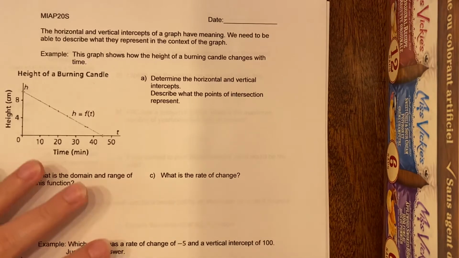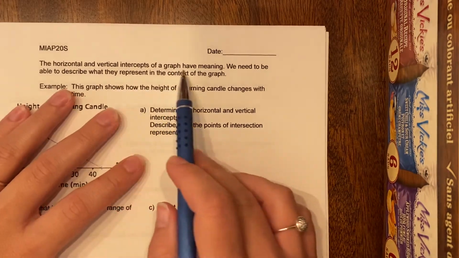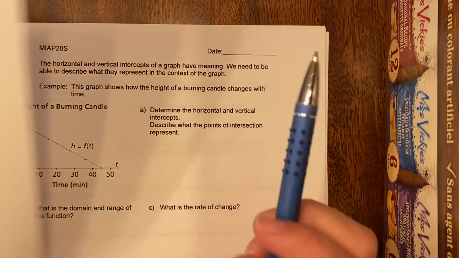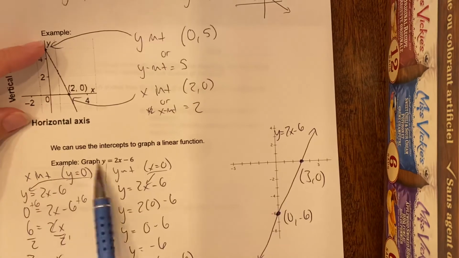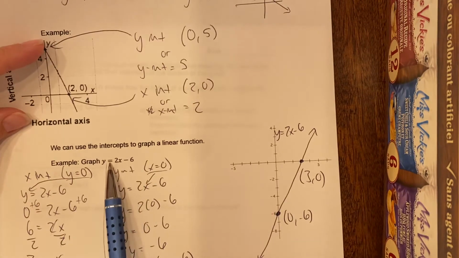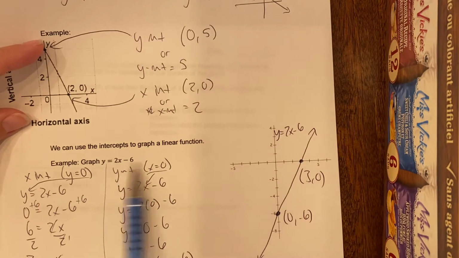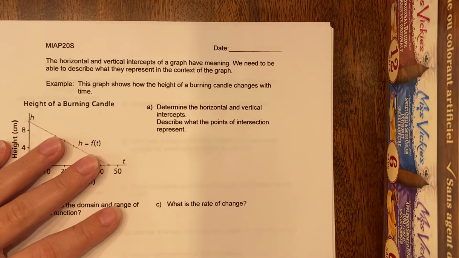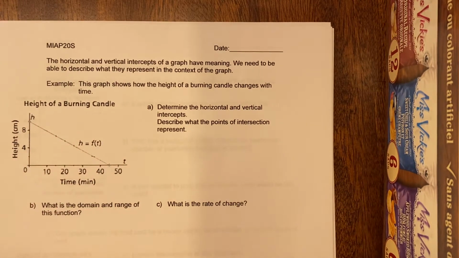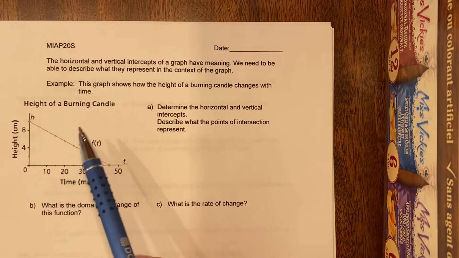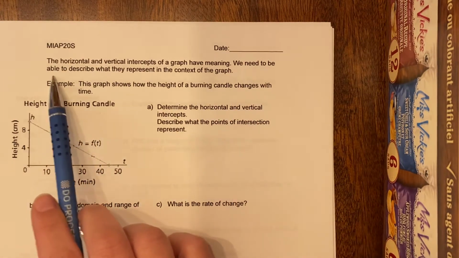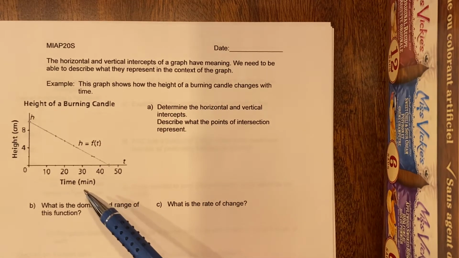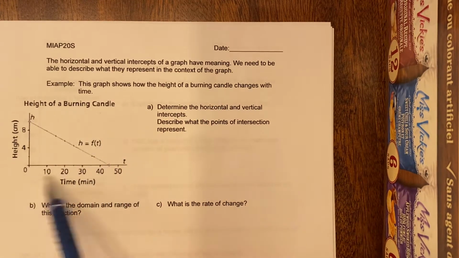All right, the horizontal and vertical intercepts of a graph have meaning. With a graph like this, there was no context to the question. It was just, here's a graph, here's a line, graph it. But when we're talking about a situation or a story behind the graph, they mean something specific. We need to be able to describe what they represent in the context of the graph. What is their special meaning? Okay, so let's try this one right here.